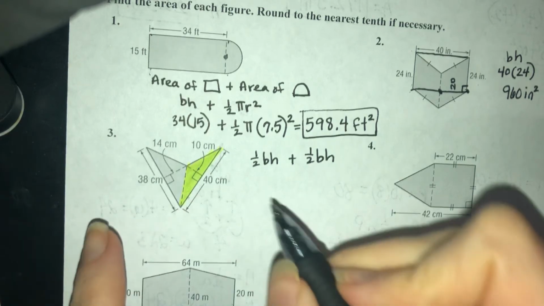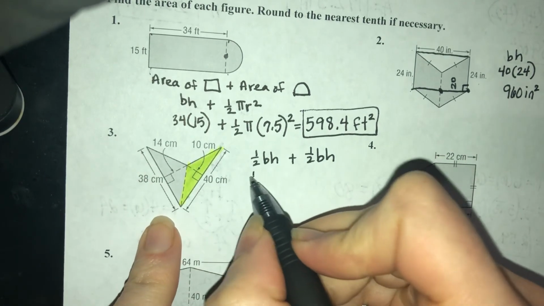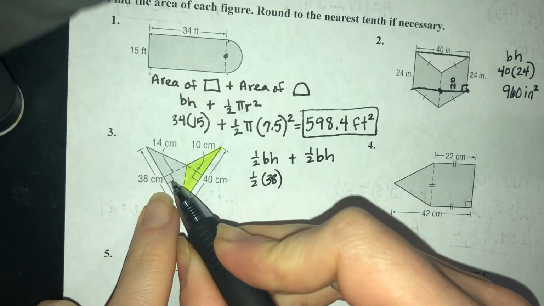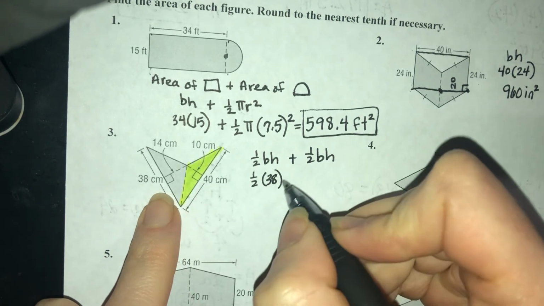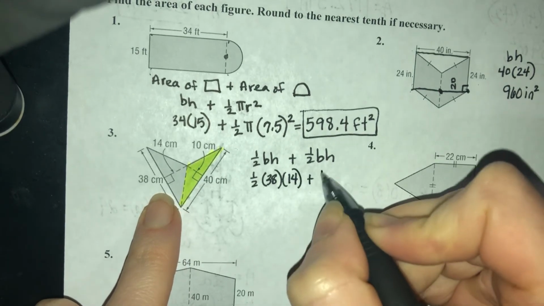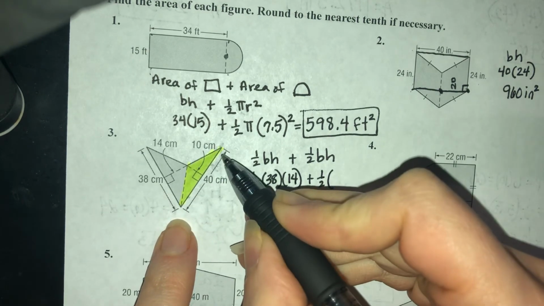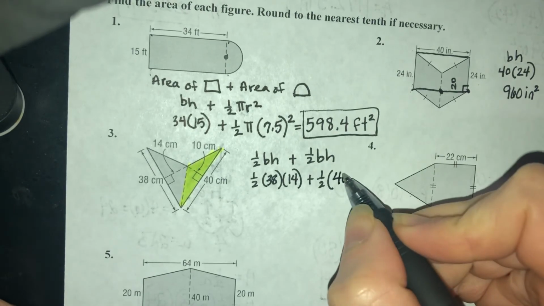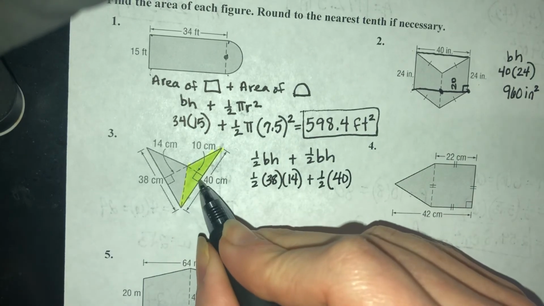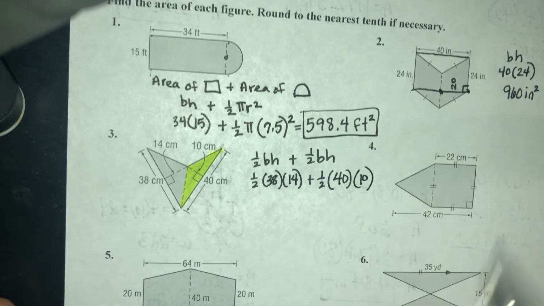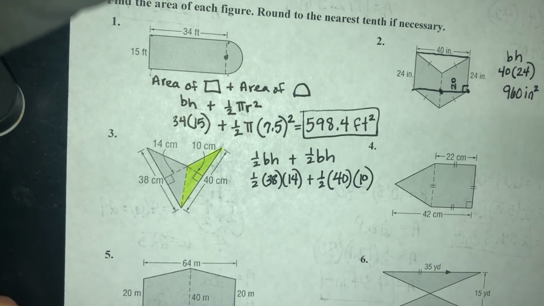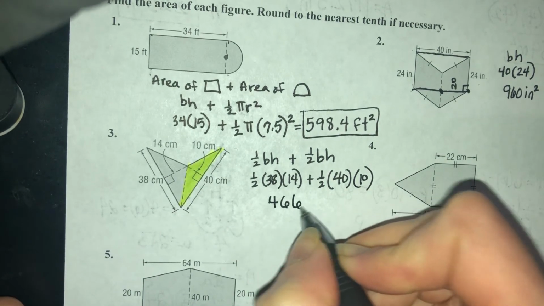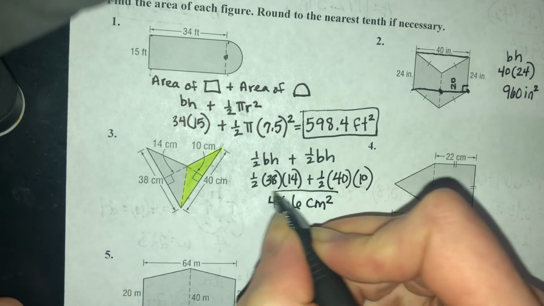So the base of the one on the left is 38. And the height, remember, is perpendicular to it. You'll always see your right angle. That's 14. Plus 1/2 times the base of the one that I just highlighted, which is 40. And the height, perpendicular to it with the 90-degree angle, is 10. So then we can just type that in our calculator, and we get 466 centimeters squared for our area.